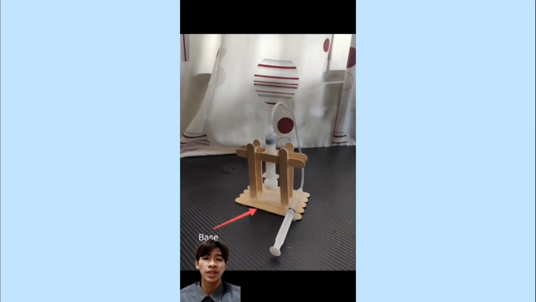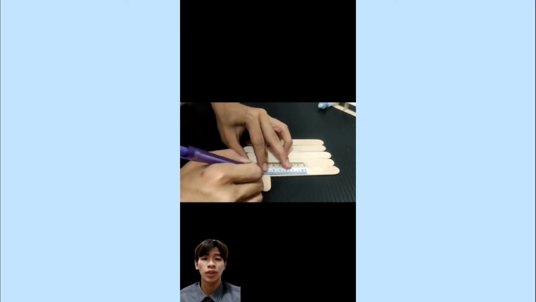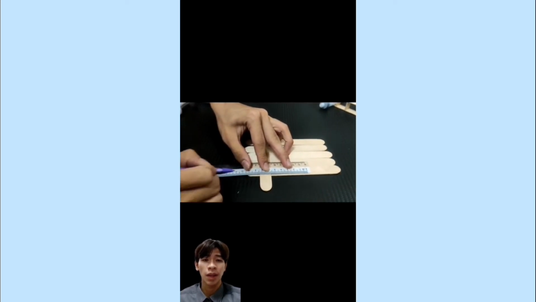Next is the base. I use 5 ice cream sticks to make the base and cut off some ice cream sticks to solidify the underside of the base to make sure the base is solid.